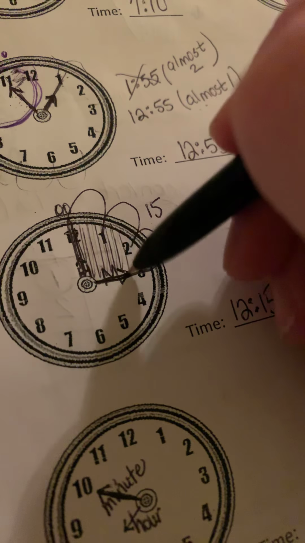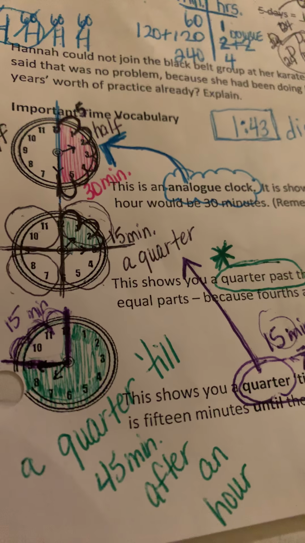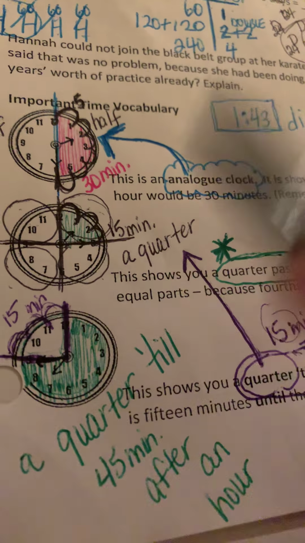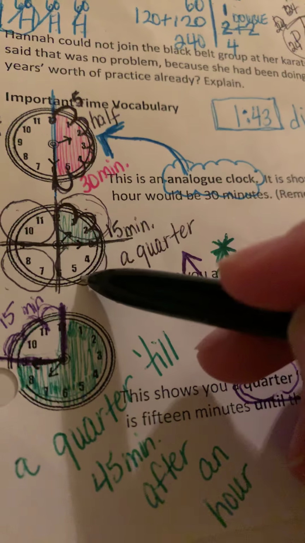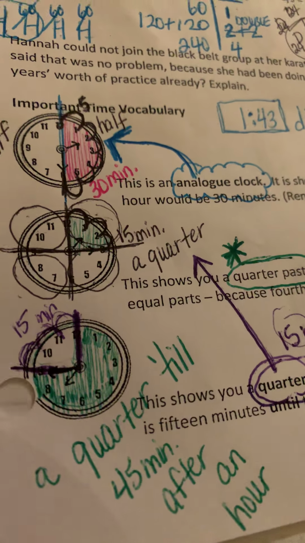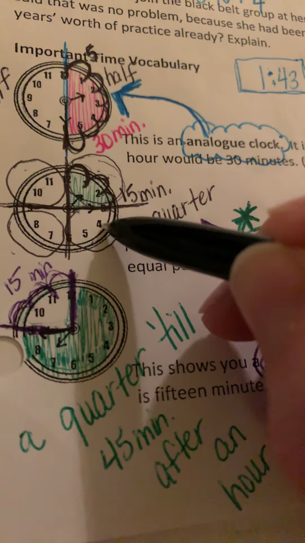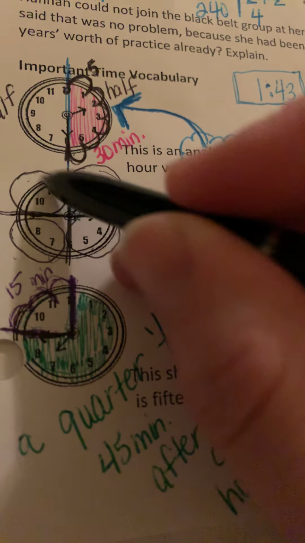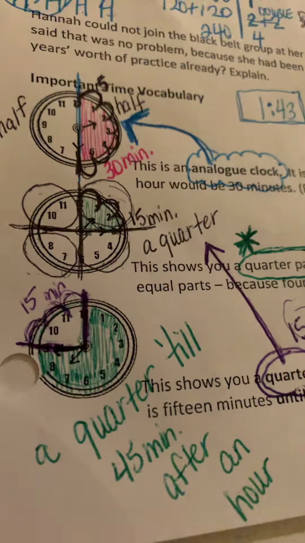This section of clock is a big time. Look on the front side of mine. What do we know that 15 minutes is after the hour? These are quarters, because 4 quarters of time, 1 quarter of time is 15 minutes. See this quarter? 5, 10, 15. Quarters of time are 15.